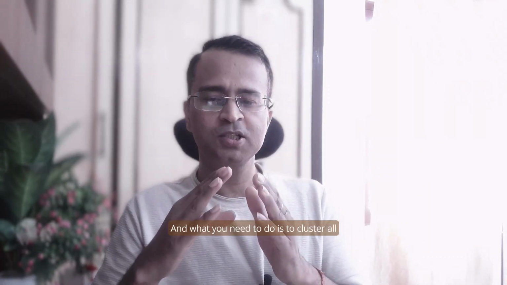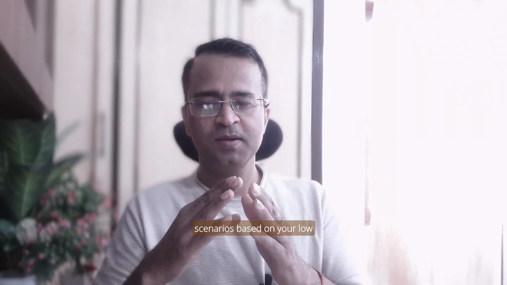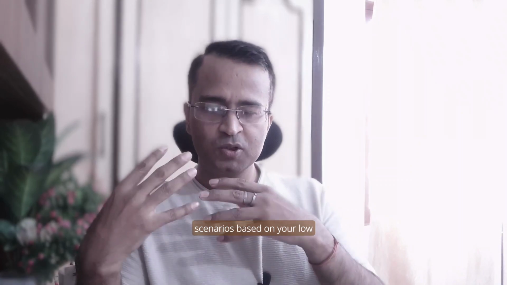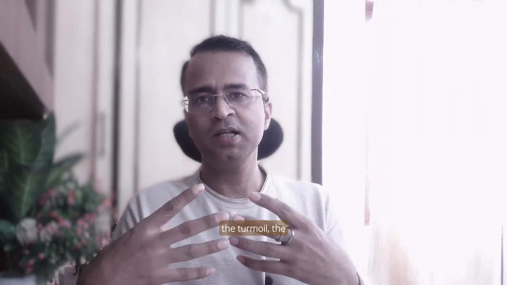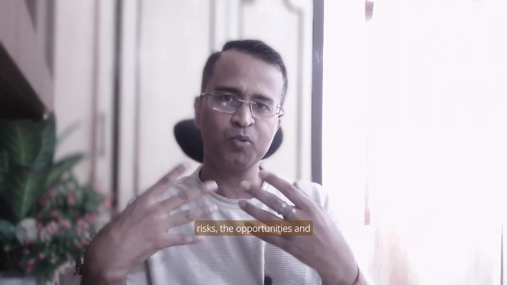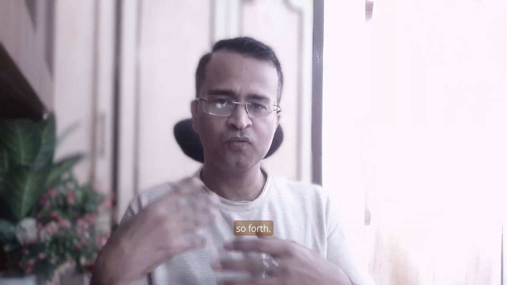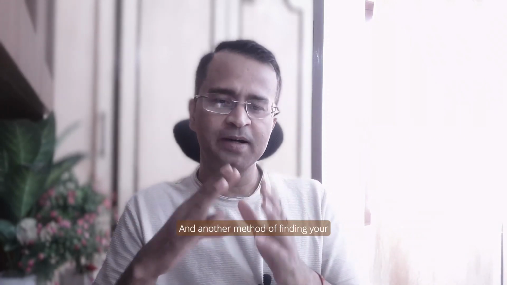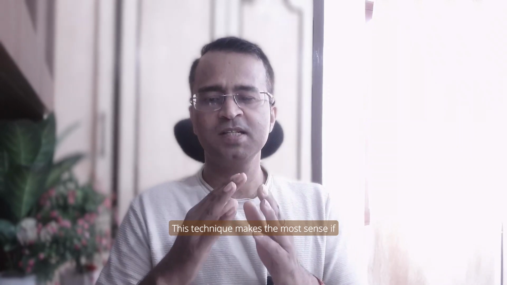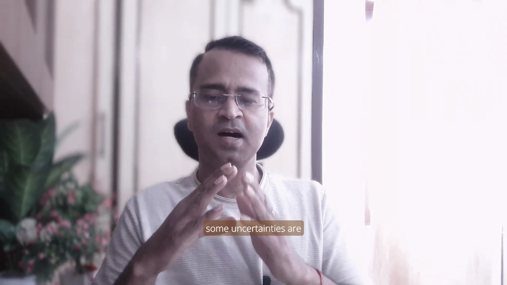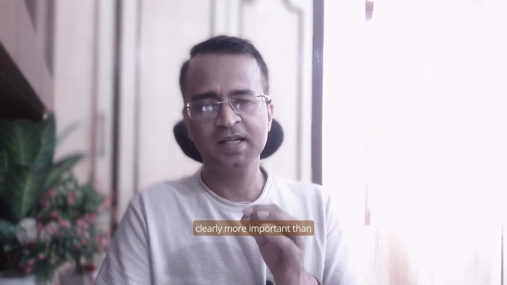Then what you need to do is to cluster all the identified scenarios based on your continuity, the degree of preparedness, the turmoil, the risks, the opportunities, and so forth. Another method of finding your initial scenario theme is to select the top two uncertainties and cross them. This technique makes the most sense if some uncertainties are clearly more important than others.